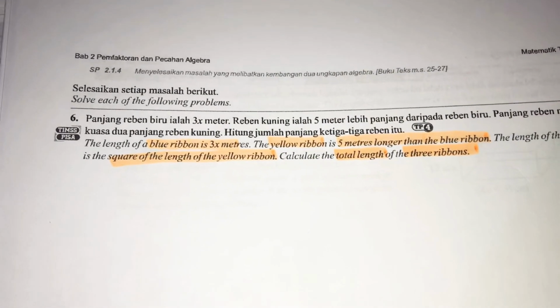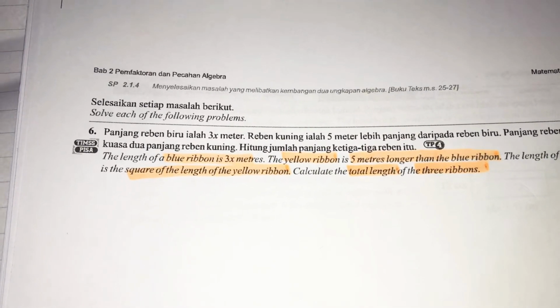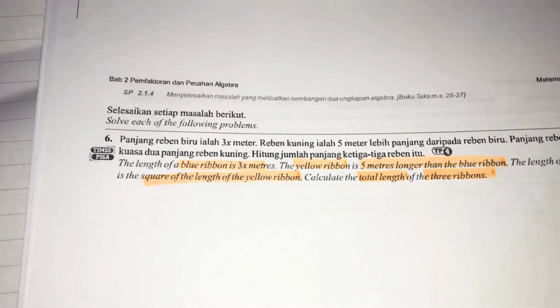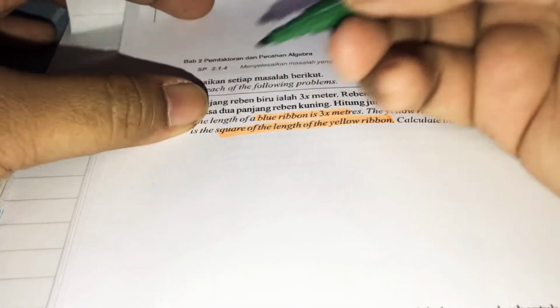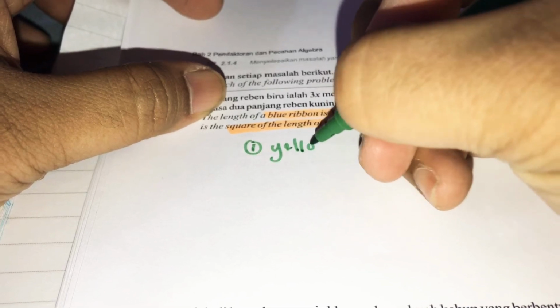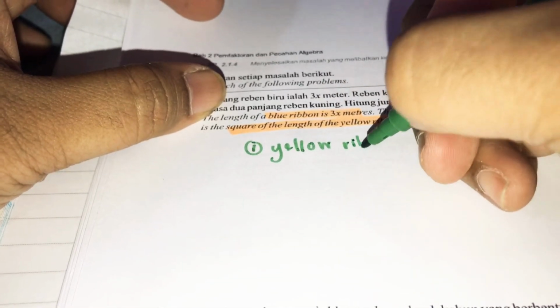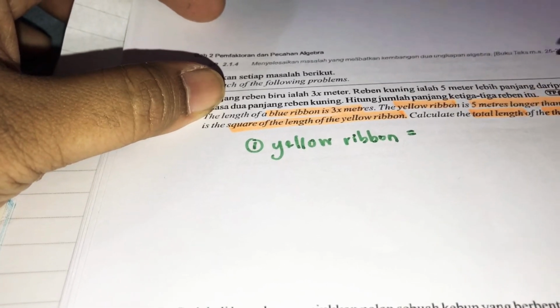Now, do it step by step. Step 1. Write the length of the yellow ribbon. Yellow ribbon is 5 meters longer than the blue ribbon.